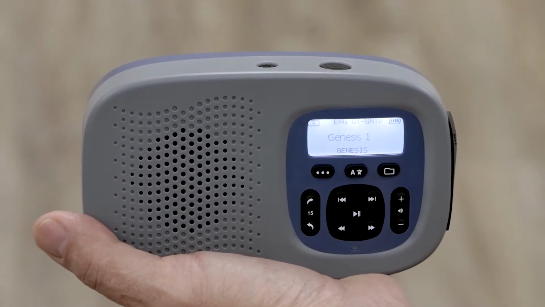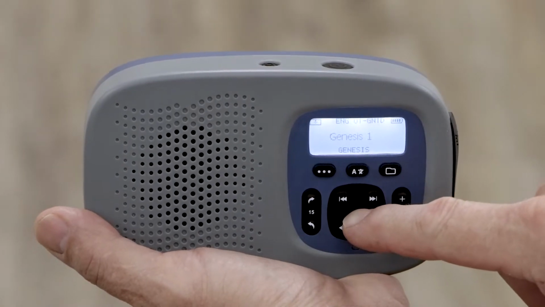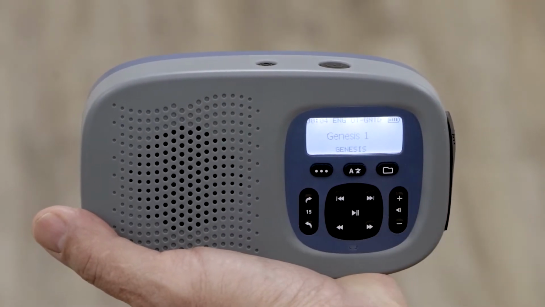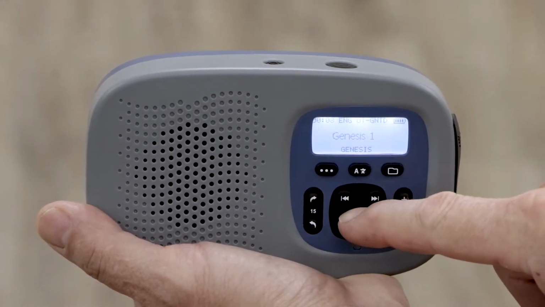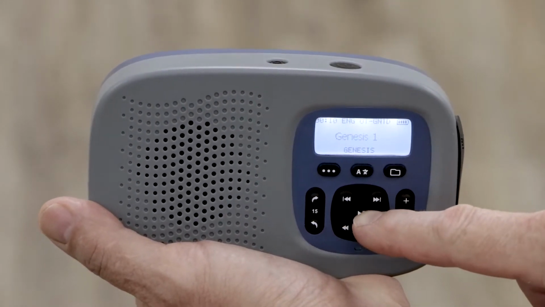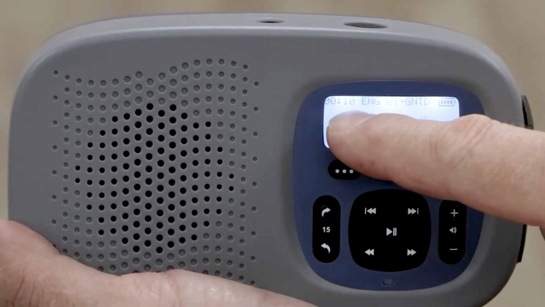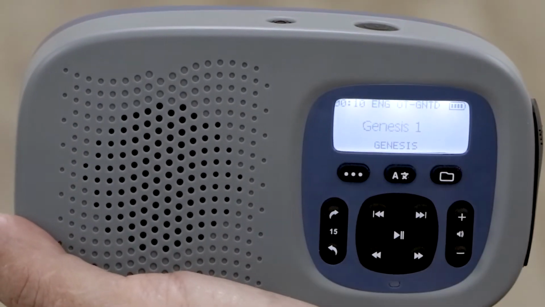Now, the play button is right here in the center. Simply press it and the player will start to play that current file. Press the play button again to pause the player. Now, the time counter will appear at the top left here to track where you are as you listen.